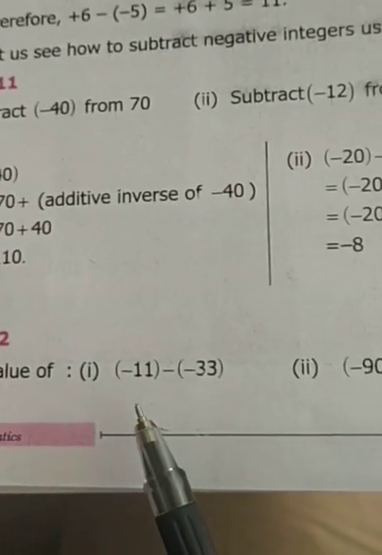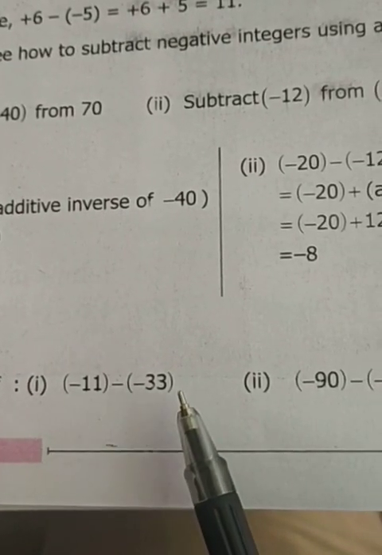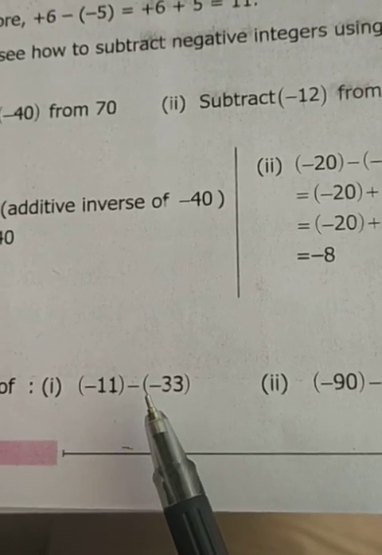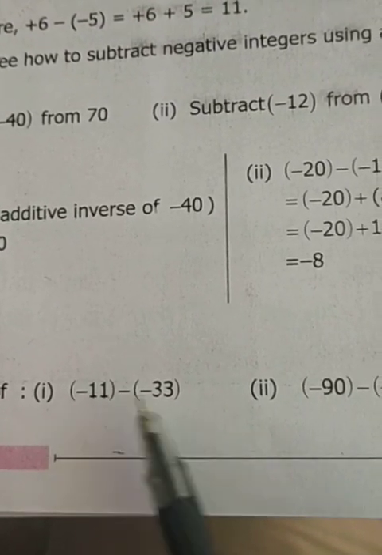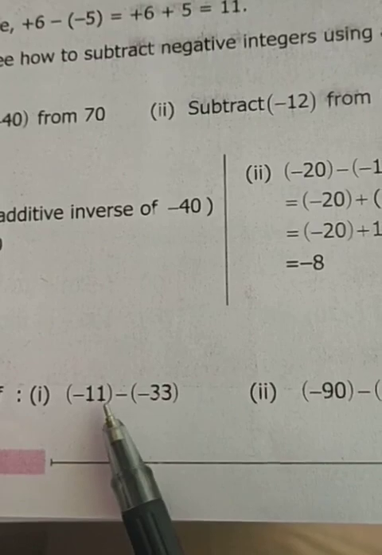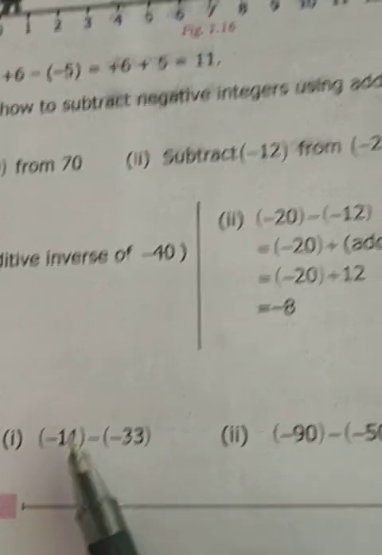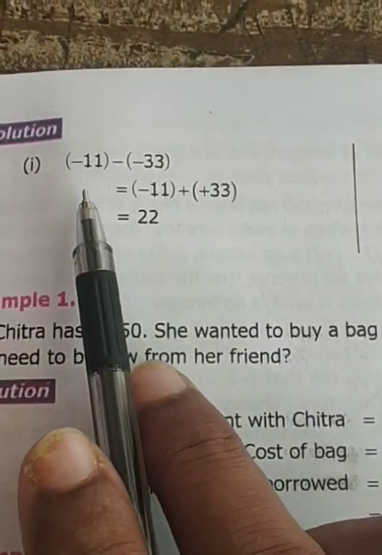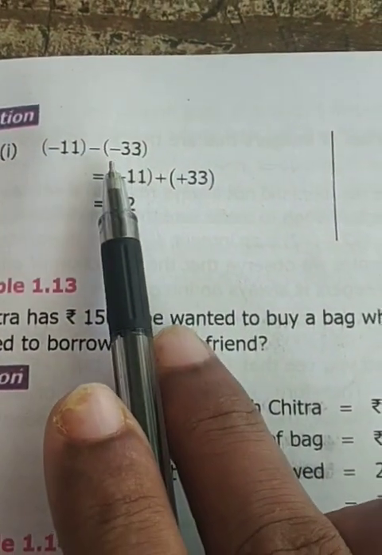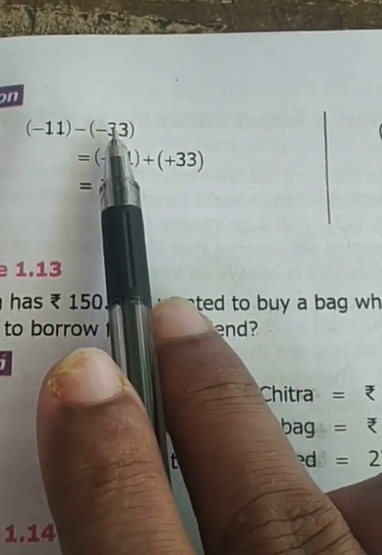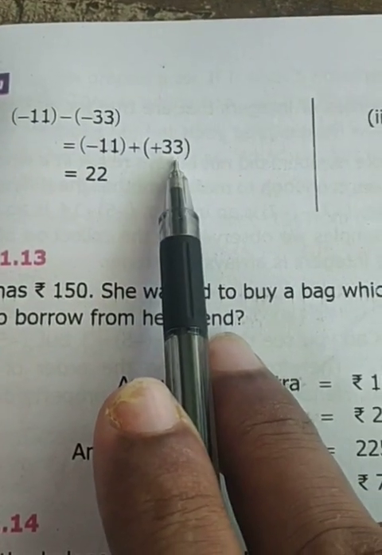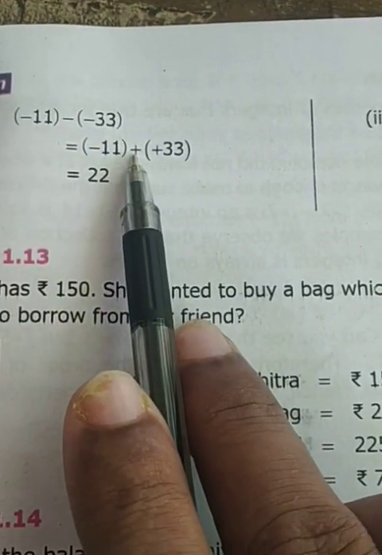Find the value of minus 13 minus of minus 33. See, here we are having two negative numbers and we have to subtract them. What we have to do? So minus 11. The additive inverse of minus 33 is plus 33 and we have to add that number.